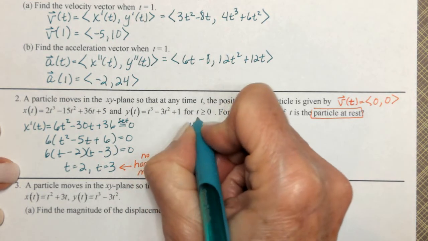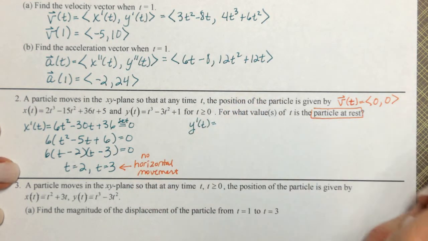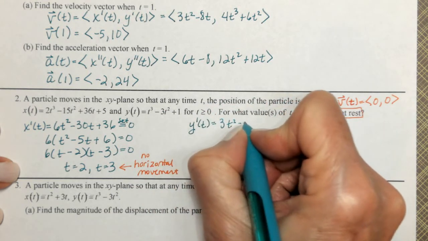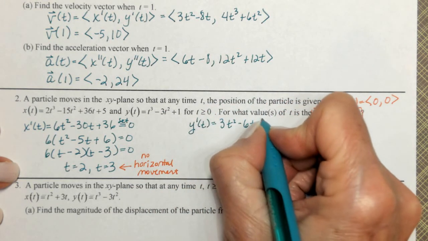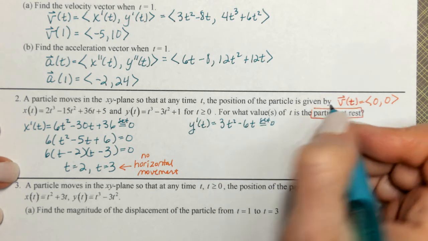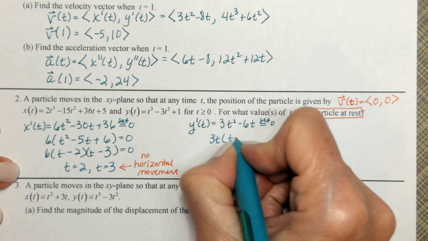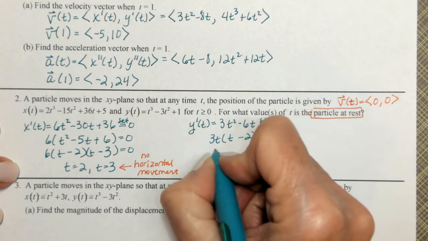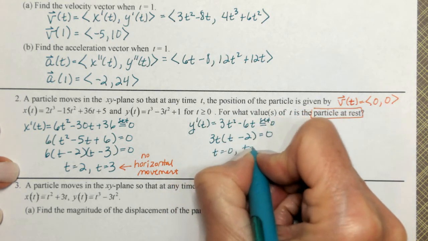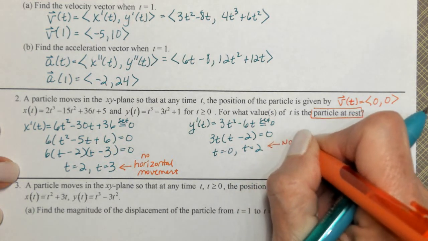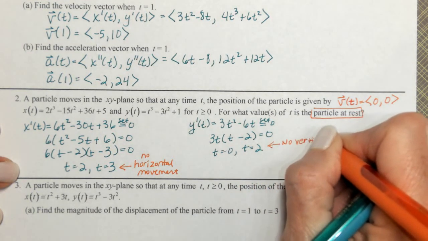So now we're going to find y prime of t. 3t squared minus 6t, set that equal to 0, solve for t. So I'm going to factor out a 3t, we'll have t minus 2. So t equals 0 and t equals 2 are the two times when there is no vertical movement.